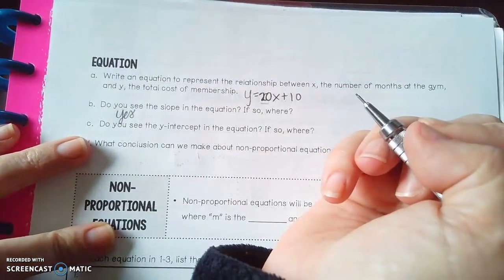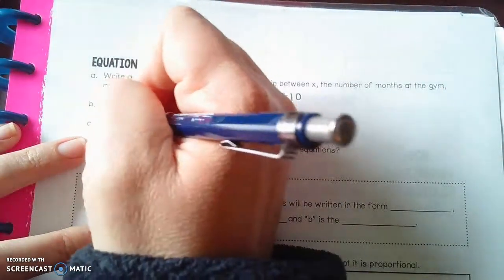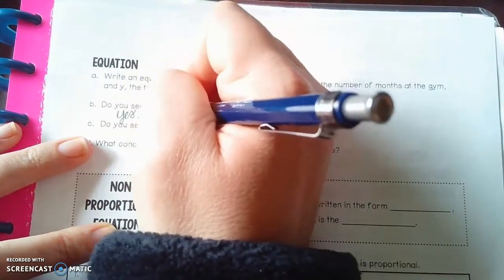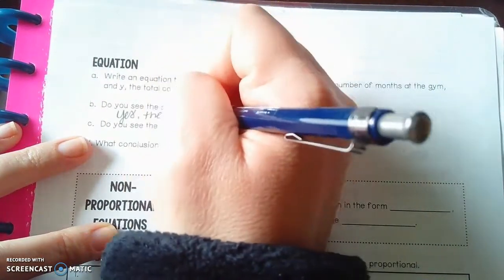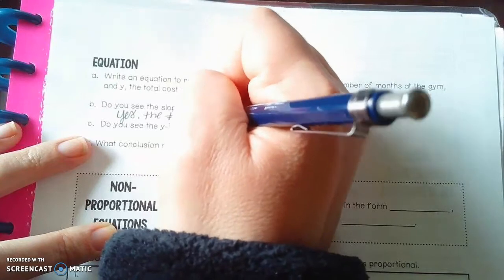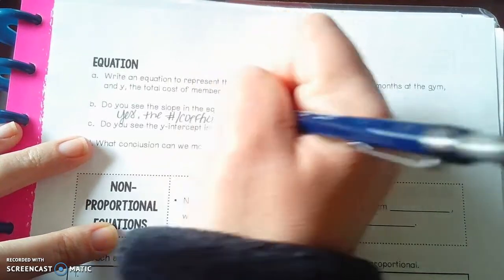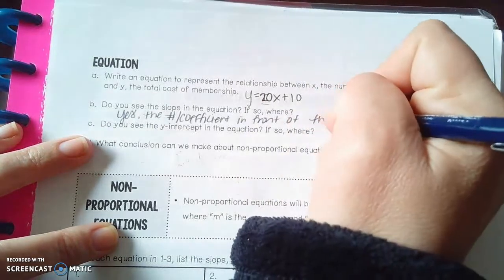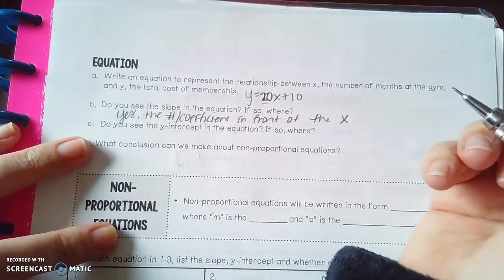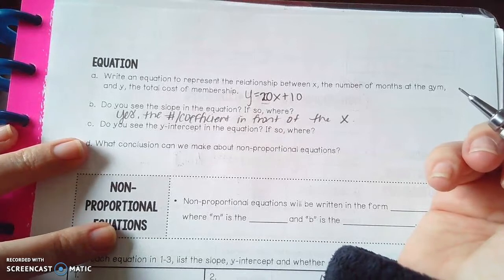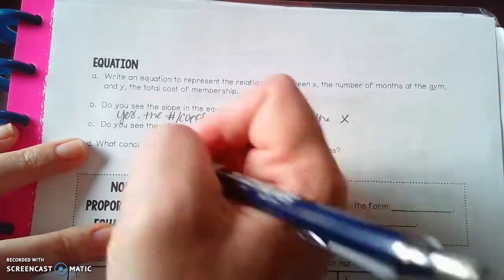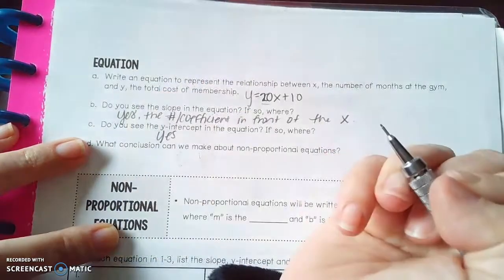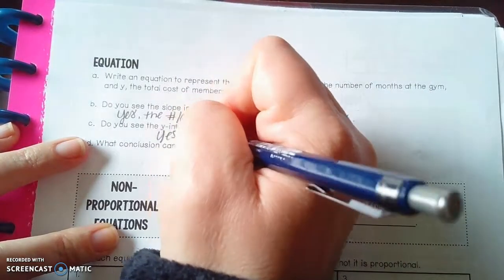Okay. It's 20. Again, it is the number or coefficient in front of the x. All right, so we can see that. It says, do you see the y-intercept in the equation? The answer is yes. Okay, if so, where do we see it?